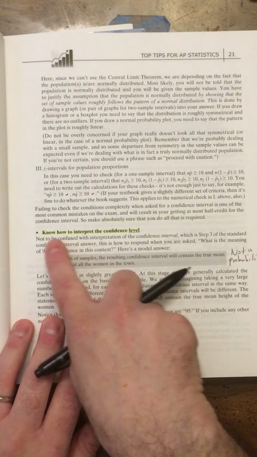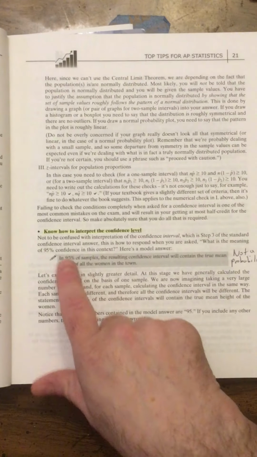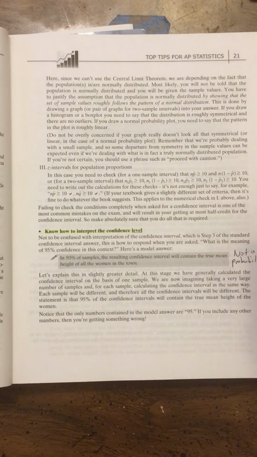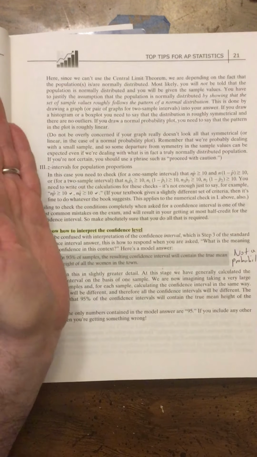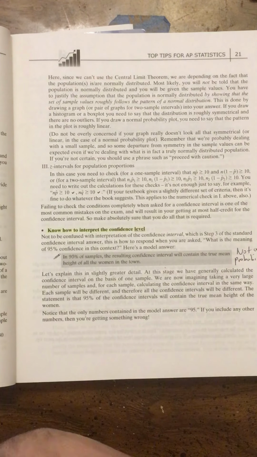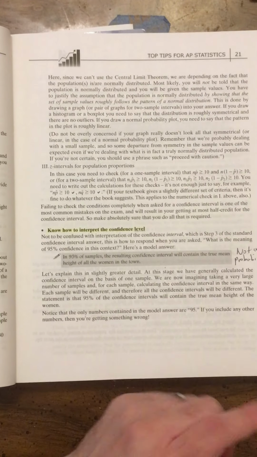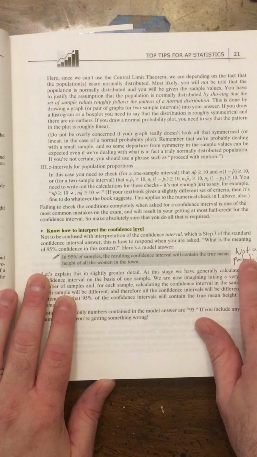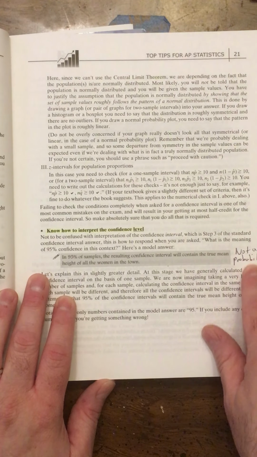And let's take a look at page 21 here. Know how to interpret the confidence level, not to be confused with the interpretation of the confidence interval. They're two different things. The confidence interval is the actual interval. The confidence level, you set that at 95% usually, sometimes it's 90%, sometimes it's 99%. And the confidence level is not a probability.